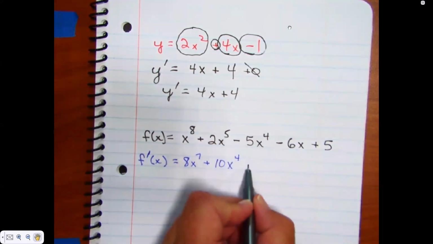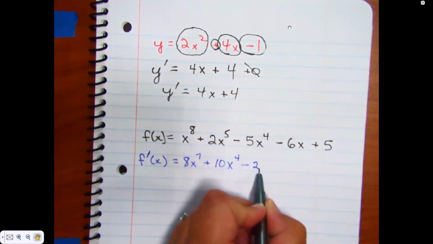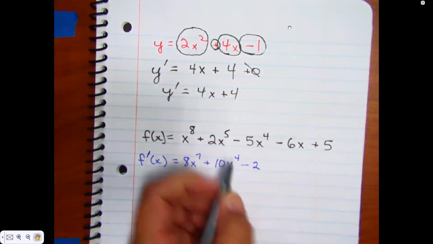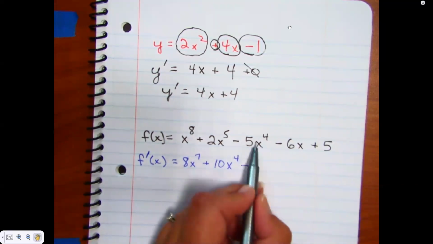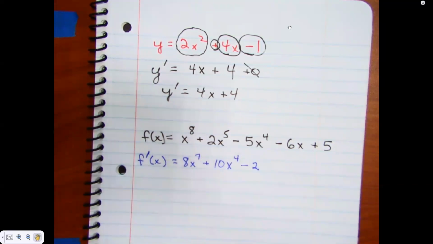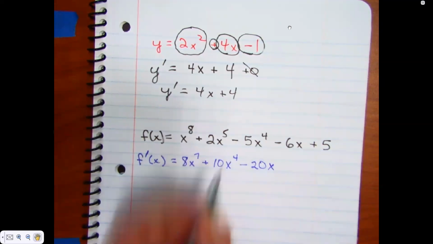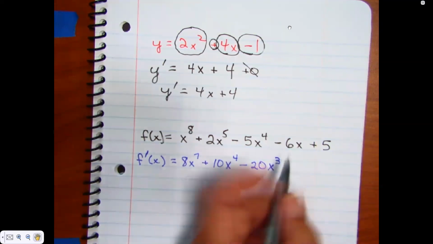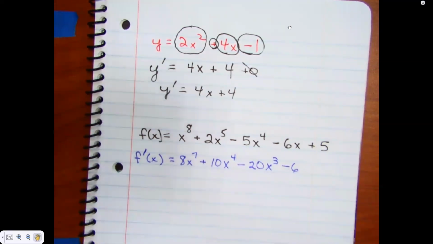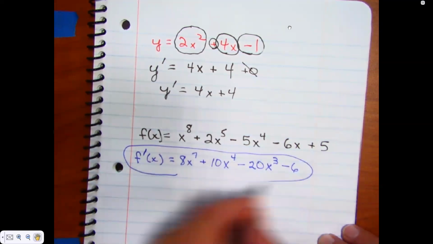Then negative. Well, I thought it was negative 5 being done by 4. That would be positive, right? Nope. A negative 5 times a negative times a positive is negative. So negative 5 times a positive 4 will give us a negative 20, and then x to the 3rd. Beautiful. All right, and then negative 6, and the 5 goes to 0.